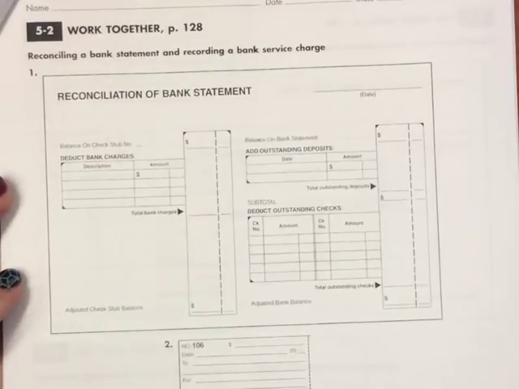This video is 5-2, Work Together. For this one, we are reconciling a bank statement and recording a bank service charge. Forms are given in the working papers. Your instructor will guide you through the following examples.